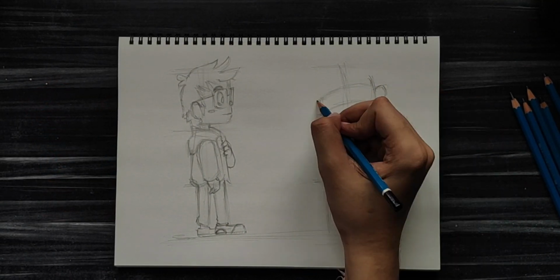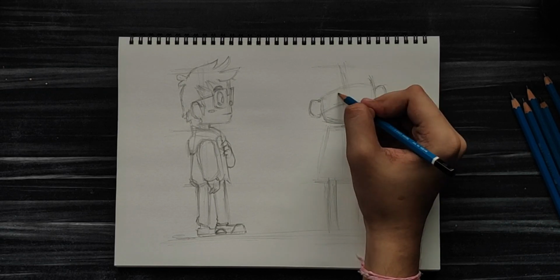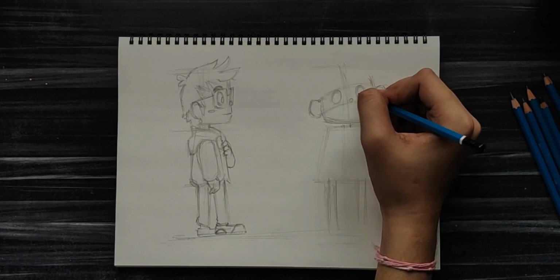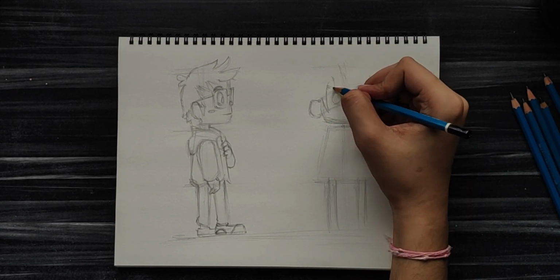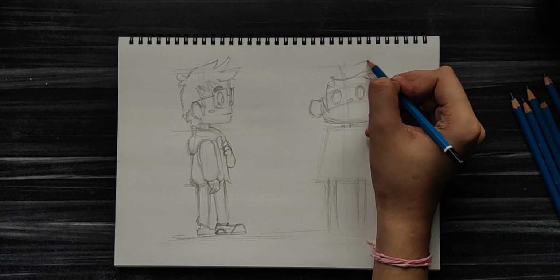Now for this part of the drawing, we will be just repeating the steps of the previous sketch, that is adding the facial characters, drawing the torso with the clothes on, and finally the legs and the shoes.